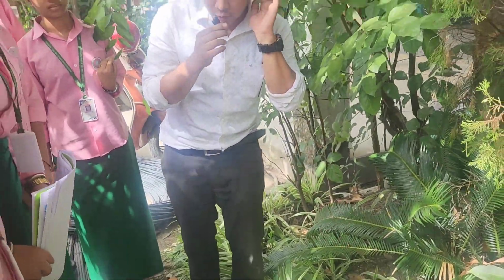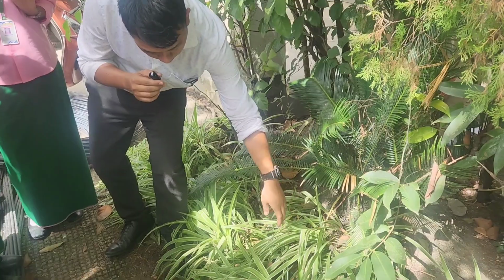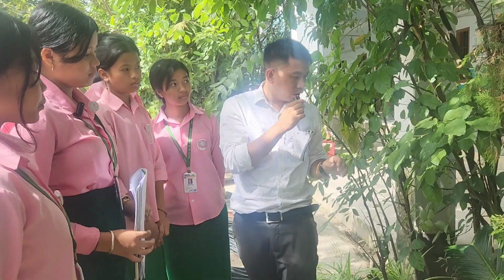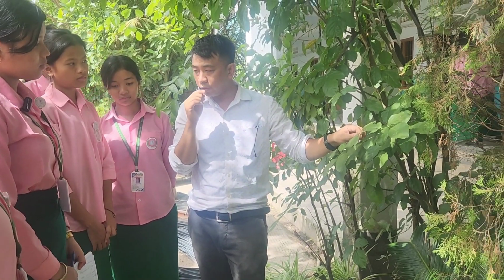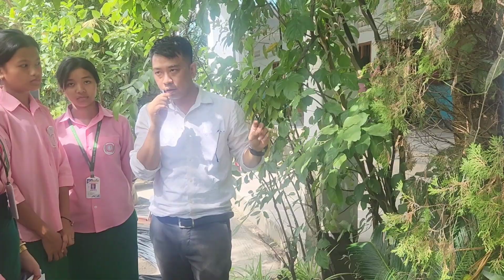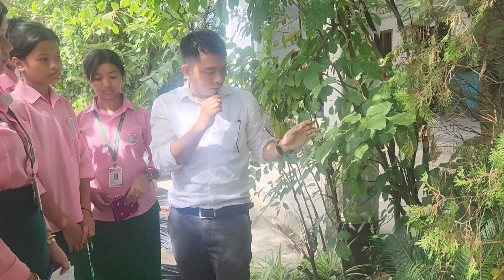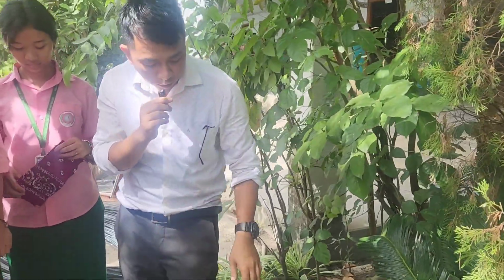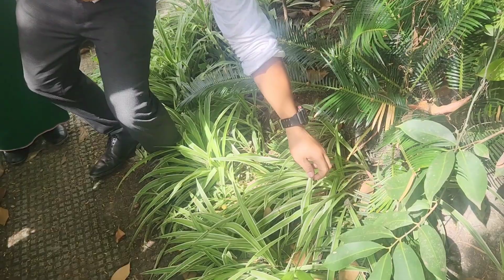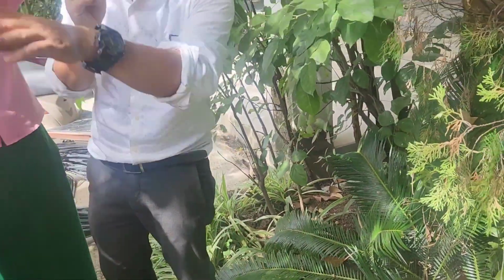Depending on the habitat, in our school campus we find different types of plant species, right? So let's try to observe their stomatal density under the microscope. You know stomata. We're going to observe different types of stomatal density. Let's take one monocot, one dicot and one climber.